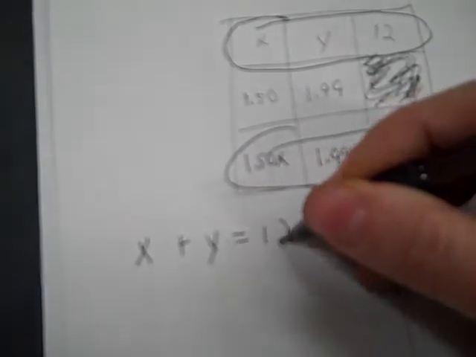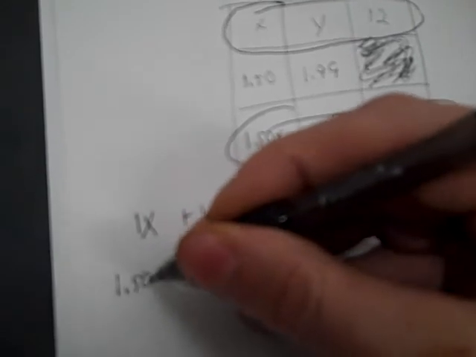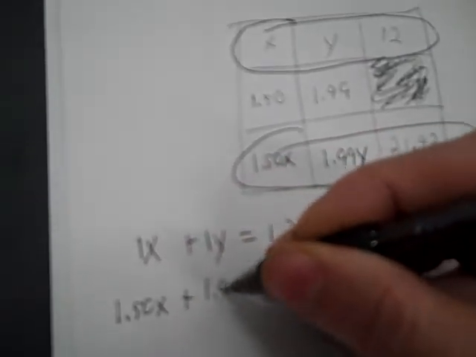Okay, again, to fill out the bottom row, I take x times 1.50, and that's 1.50 with x. I take y times 1.99, that's 1.99 with y. Again, if I have an x and a y, they're different letters, so we're going to have to use the system, okay? So the first equation's the top, the second one's the bottom. So x plus y equals 12, put 1's in front of the x and y, and then 1.50x plus 1.99y is equal to 21.92.